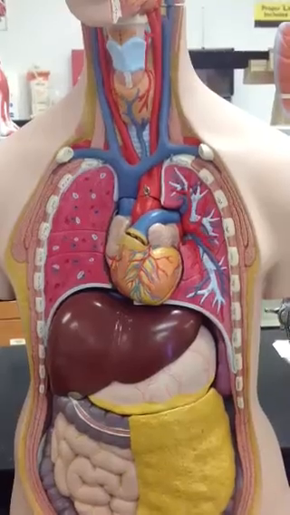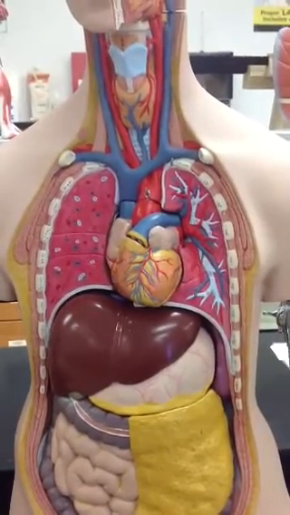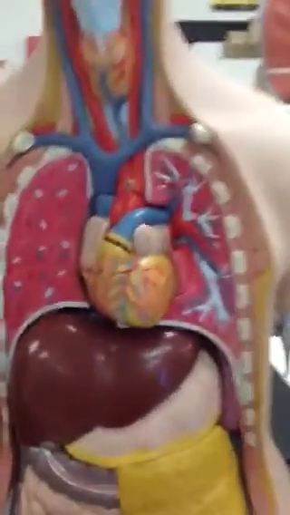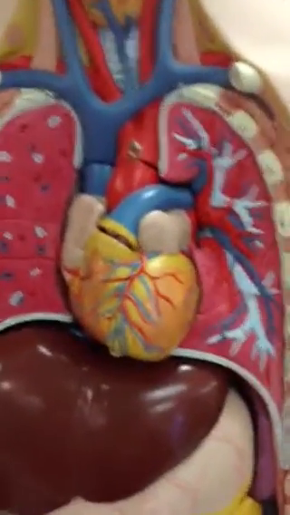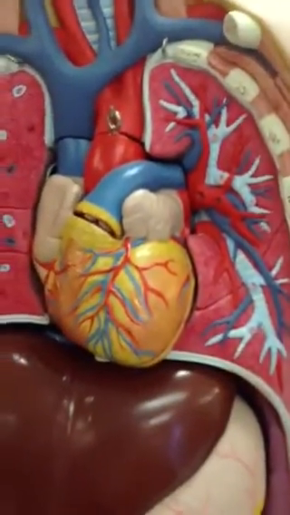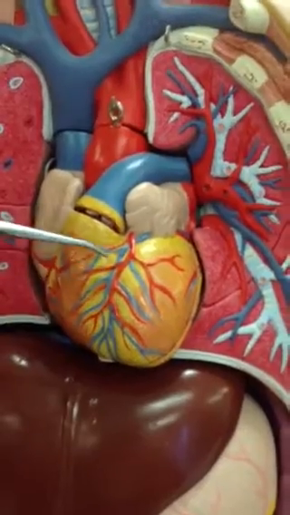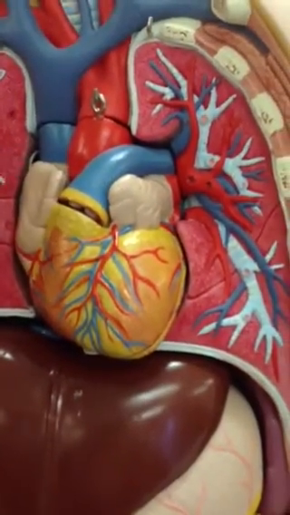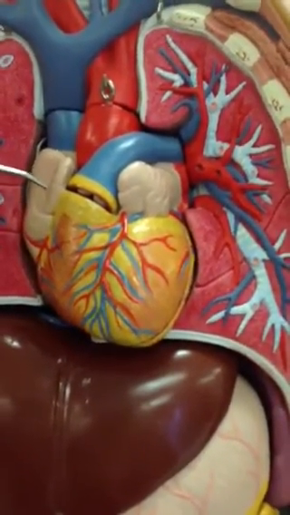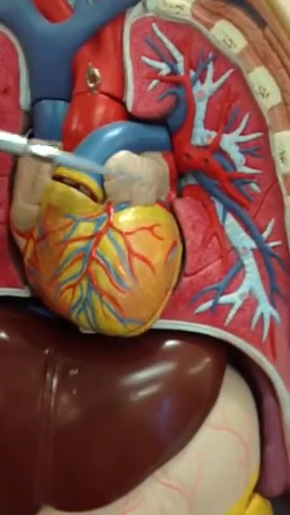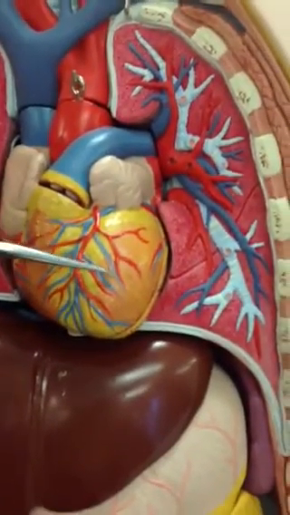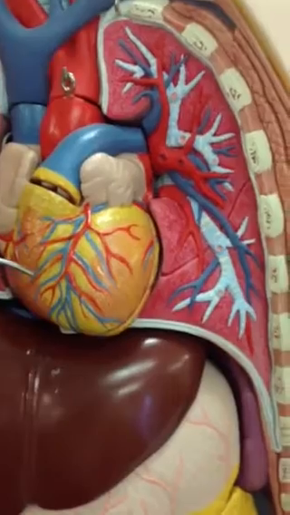The purpose of this video is to review the anatomy of the human heart. We'll begin with the external structures of the heart. The human heart has 4 chambers. The upper chambers are the atria. On the outside of the heart, these are called auricles. The lower chambers are the ventricles.